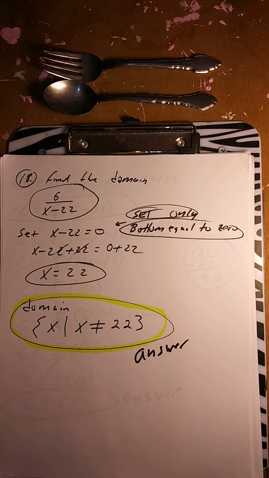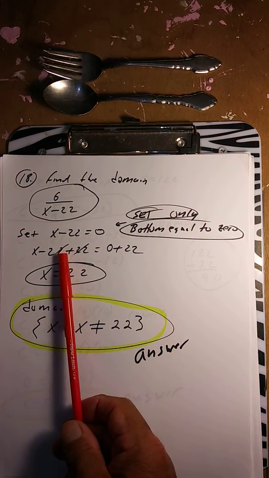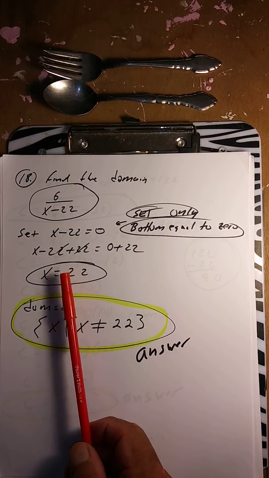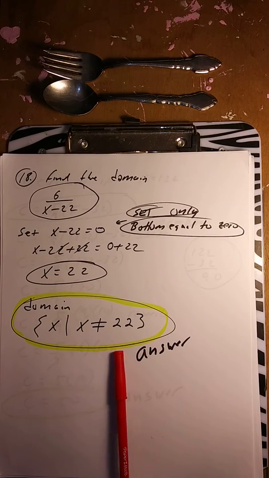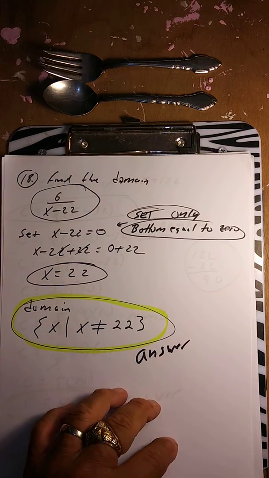Alright, find the domain. 6 over x minus 22. The bottom cannot be equal to 0, so set it equals 0. So we have at 22, so x equals 22. So domain is x is not equal to 22. Bottom cannot equal to 0.